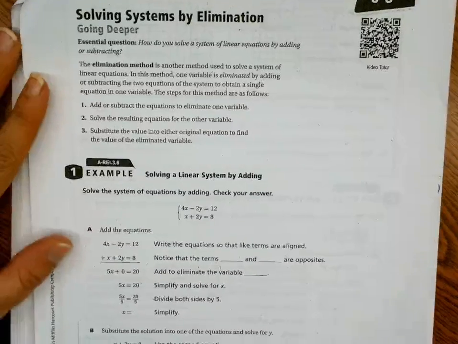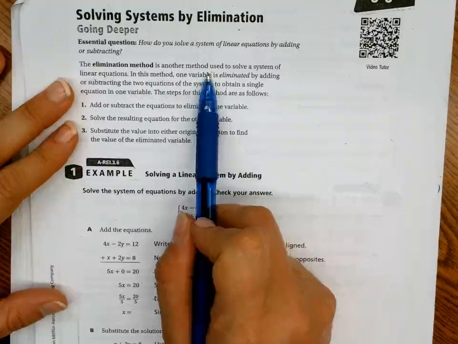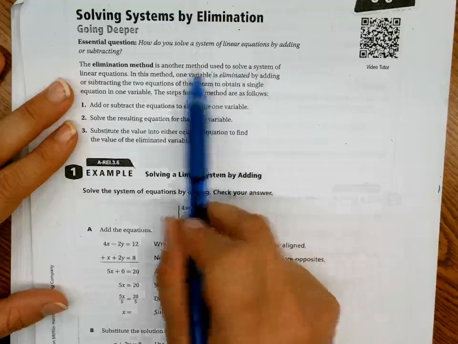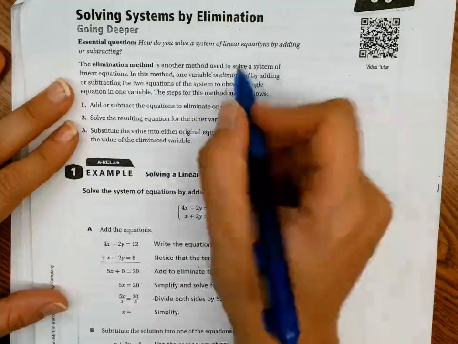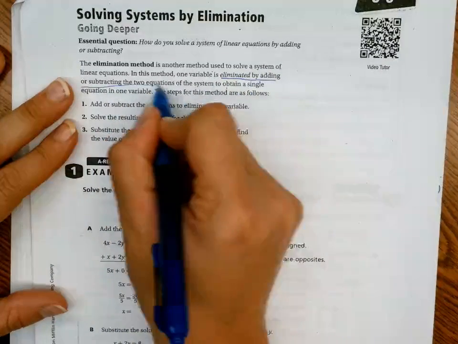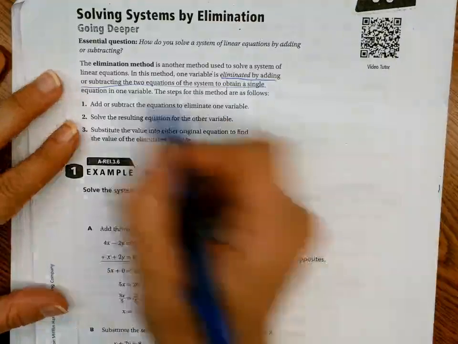All right, so the elimination method is another method used to solve a system of linear equations. In this method, one variable is eliminated by adding or subtracting the two equations of the system to obtain a single equation in one variable.